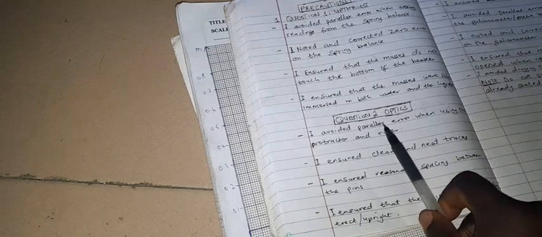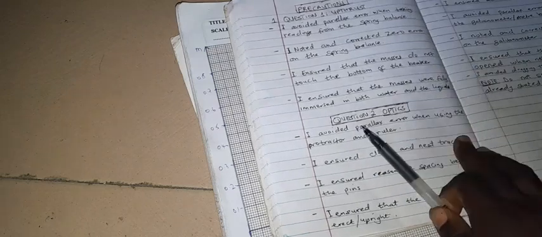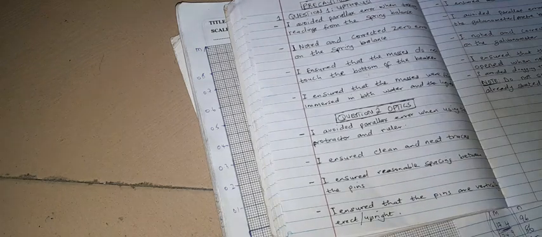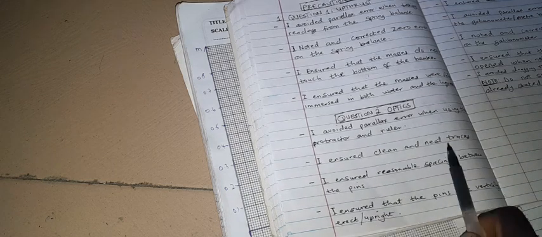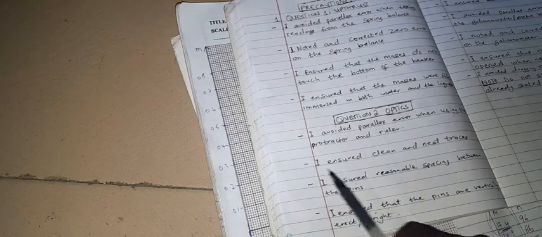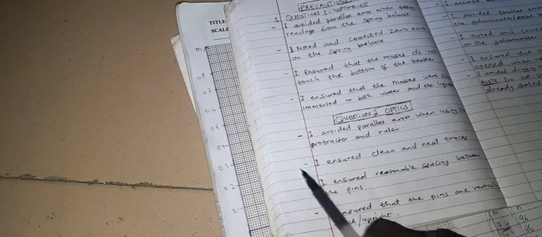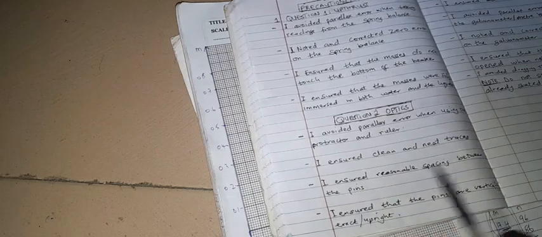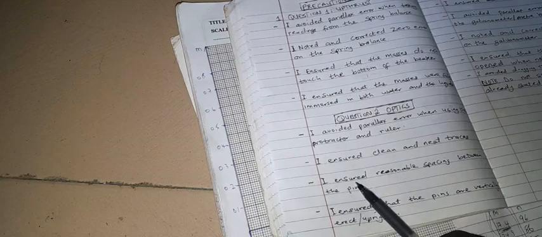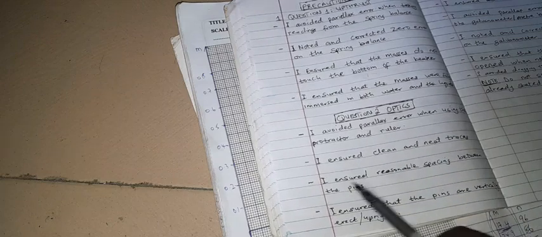I avoided parallax error when using the protractor and the ruler. See, I'm stating the instrument that I'm using now, because I'm going to measure with a ruler and a protractor. So you have to state that clearly. I ensured clean and neat traces. Before stating this, ensure that your traces are neat. If your traces are not neat and you are stating this, you are going to be penalized.